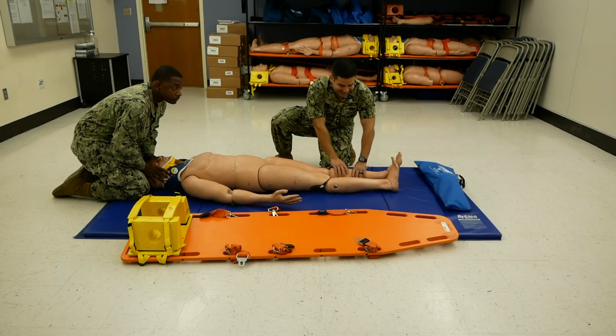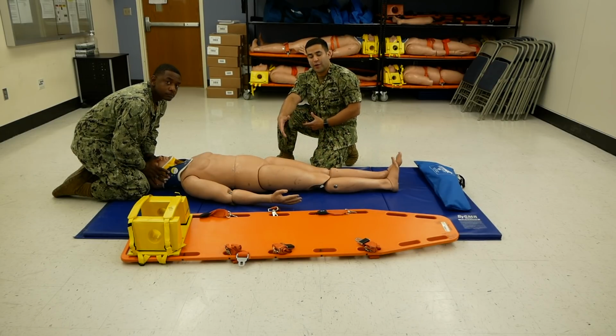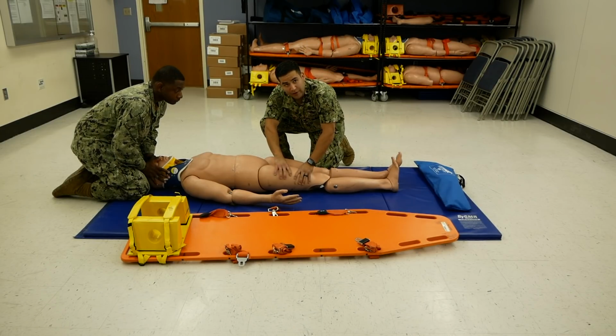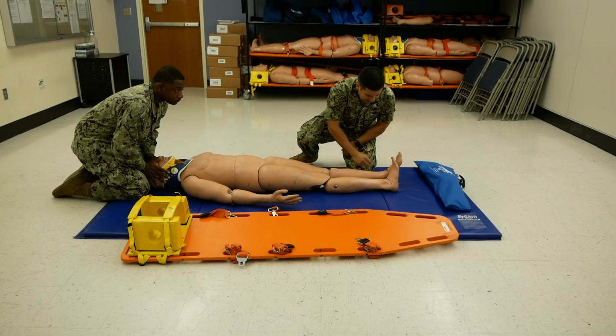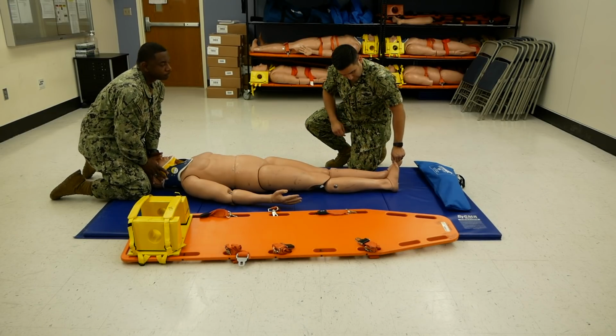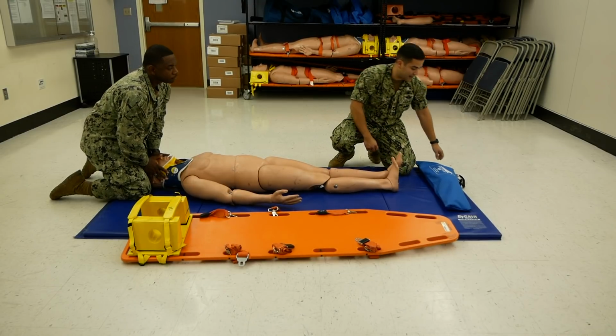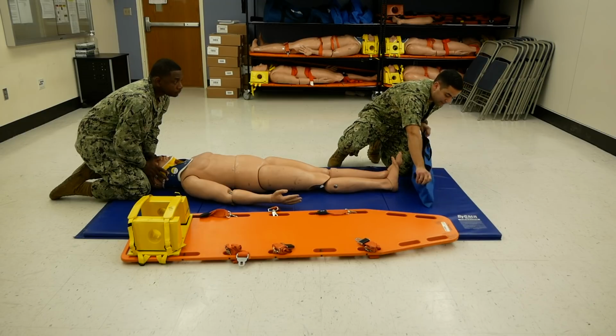Doing the washrag technique, checking the lower extremities. On this scenario, we come across a fractured femur. So we want to apply a traction splint to this fractured femur. What you want to do is assess distal circulation, check cap refill and CMS, and then go ahead and apply the Sager traction splint.